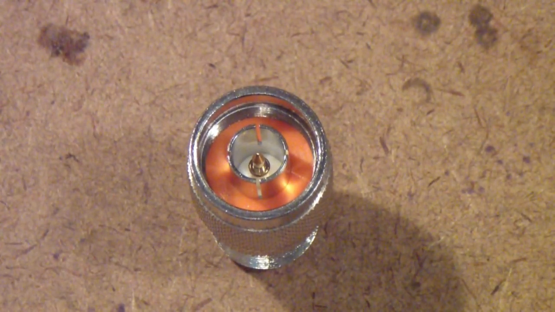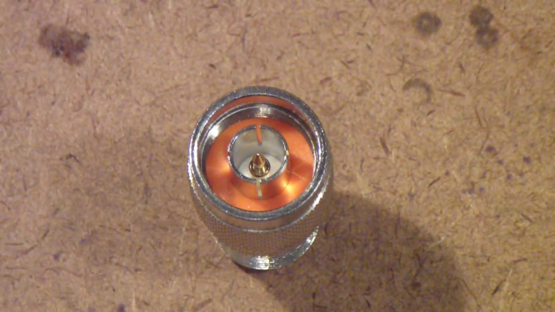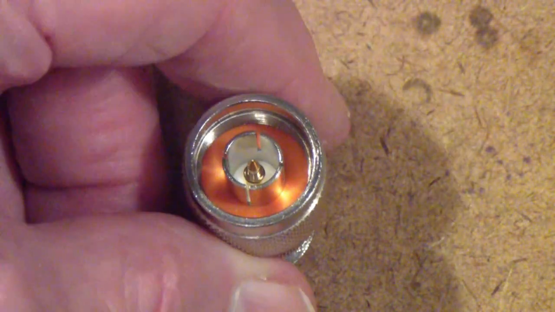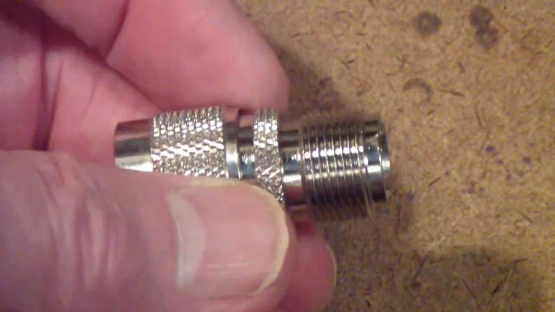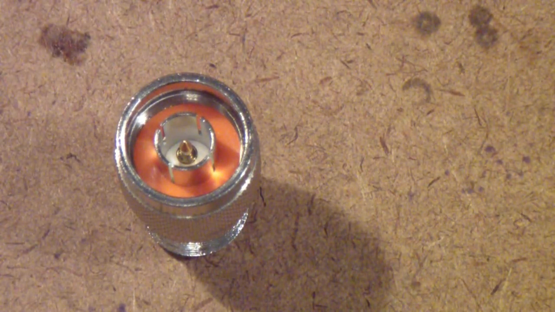The next kind of connector that I wanted to talk about is the N connector. Now, this connector was developed by a person at Bell Labs named Paul Neal, and it was developed in the 1940s and was originally used on a lot of the military radar equipment that was also developed in the 1940s. Some people, because it was used a lot on Navy ships, think that the N stands for Naval Connector, but actually it stands for Neal Connector.